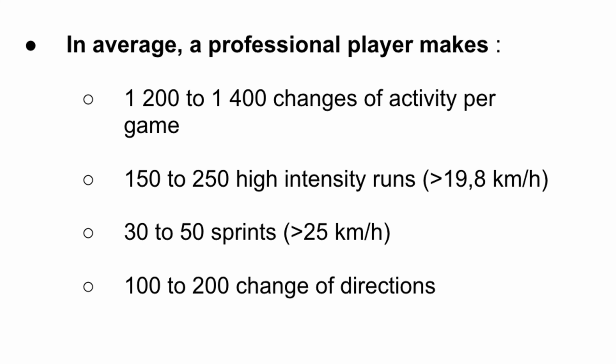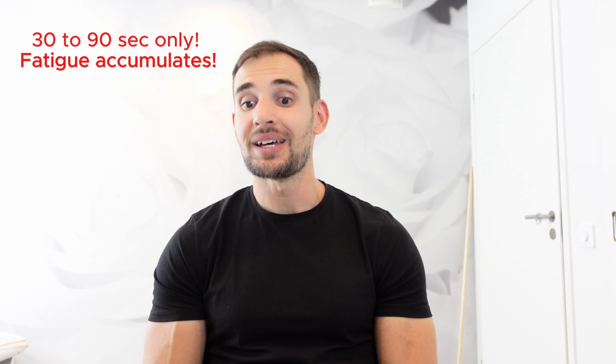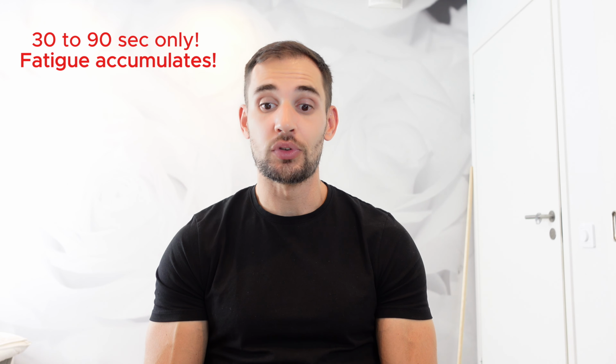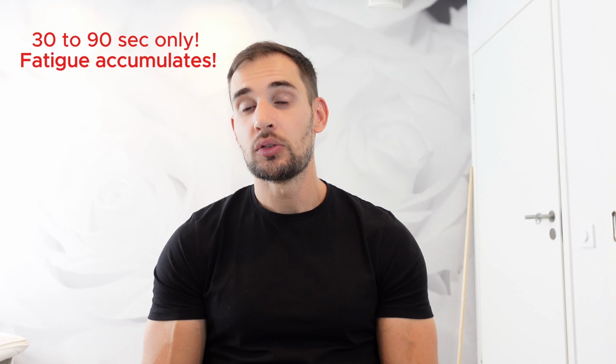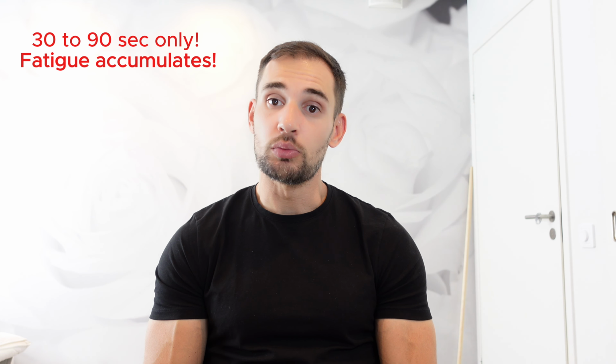On average, a professional player makes between 1200 and 1400 changes of activity per game. 150 to 250 high-intensity runs over 20 km per hour, 30 to 50 sprints over 25 km per hour, and 100 to 200 changes of direction. And the average time between those intense efforts is between 30 to 90 seconds, depending on the position of the player, which ultimately will lead to a partial recovery and an accumulation of fatigue.